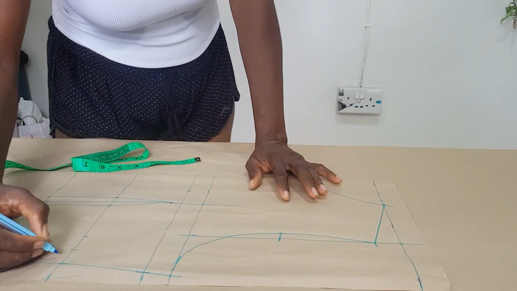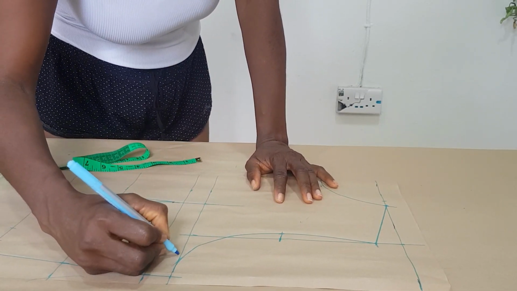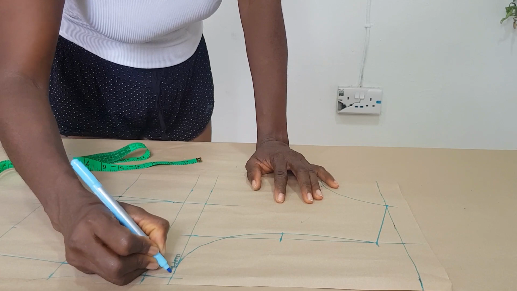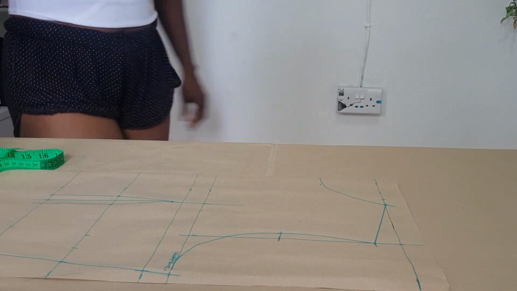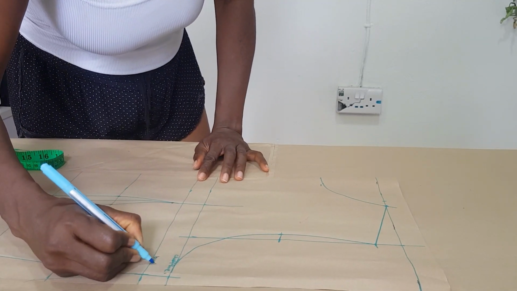Okay guys, we have our front bodice pattern, as simple as that. I'm trying to label them: the chest line, the bust line, the waistline, and my shoulder line, so you know the different points of your measurement. So yes guys, that is for your front measurement.